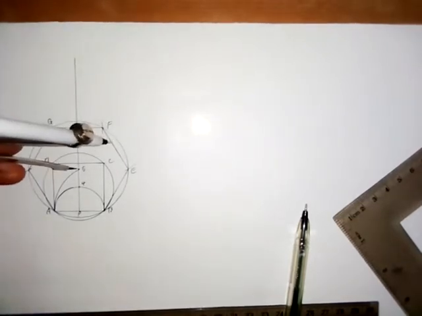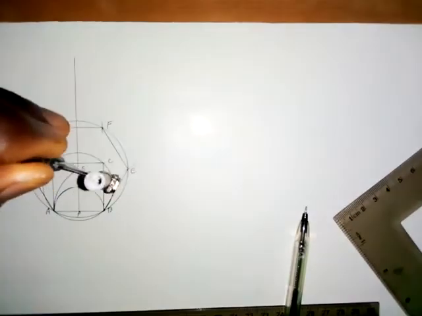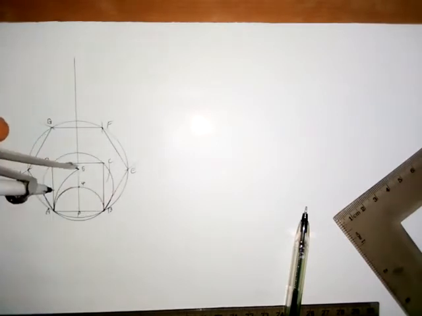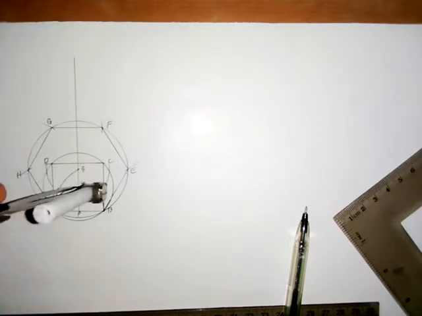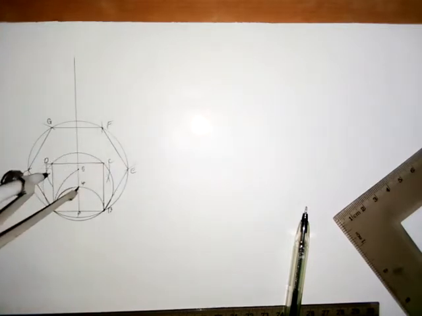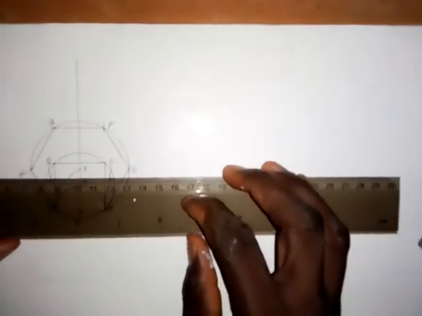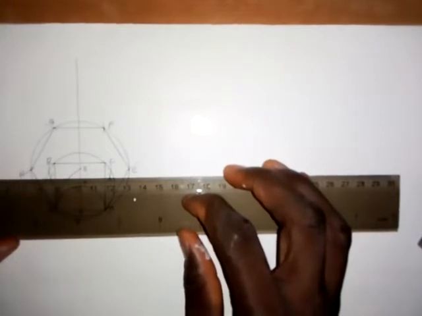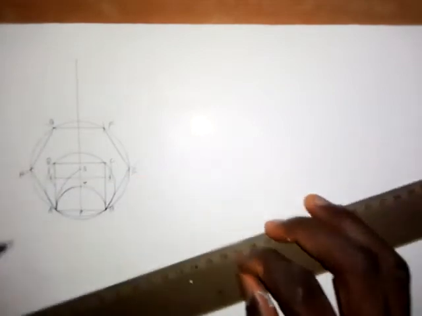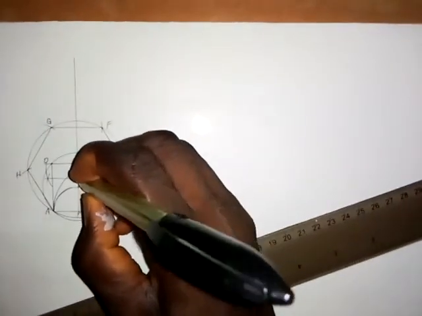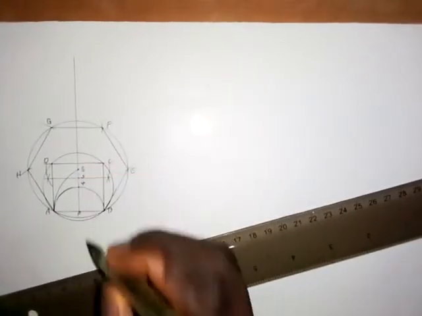What I'm saying is this: put your compass at point 6 and extend to any convenient radius, then draw an arc here. With that same radius, bring it to point 4, and draw an arc here. By joining the points of intersection of the arcs together, we get point 5 on the vertical line. So this point here is point 5.